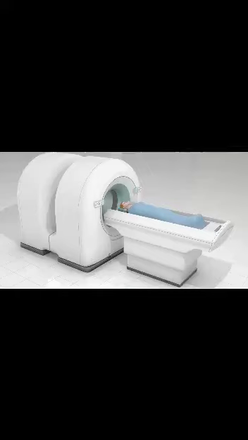Positron emission tomography, PET, scan is an imaging test that can help reveal the metabolic or biochemical function of your tissues and organs. The PET scan uses a radioactive drug, tracer, to show both normal and abnormal metabolic activity. What is a PET scan used to diagnose?